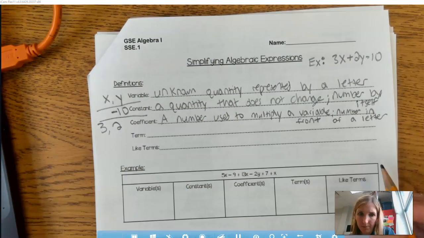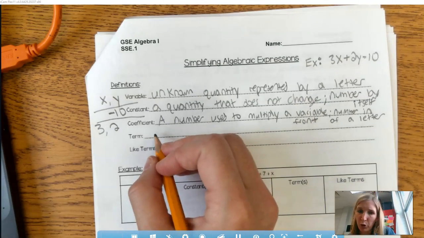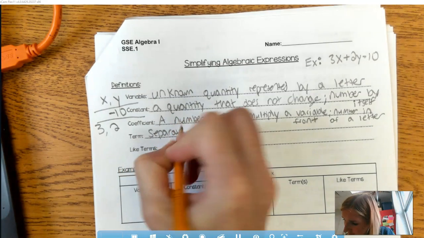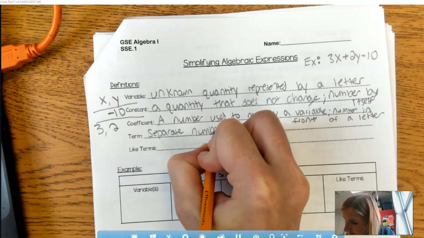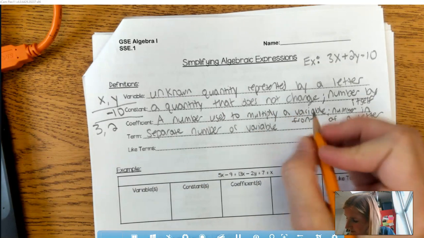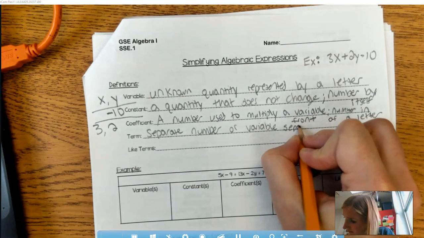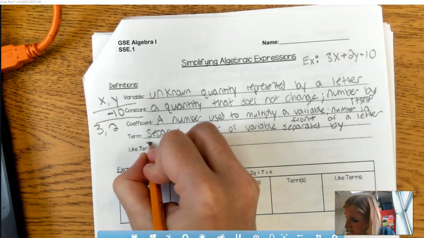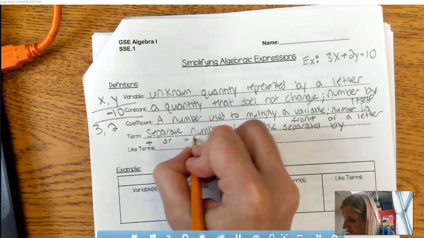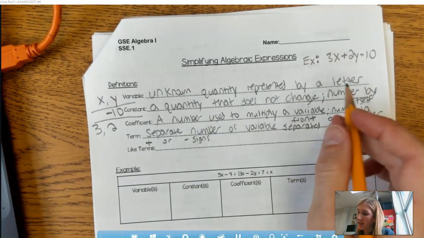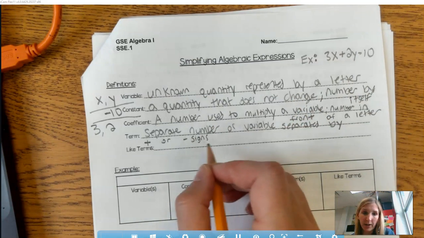All right. Term. Expressions are made up of terms. So terms are a separate number or a variable separated by plus or minus signs. So looking up here, and I'm going to use this line right here for like terms.